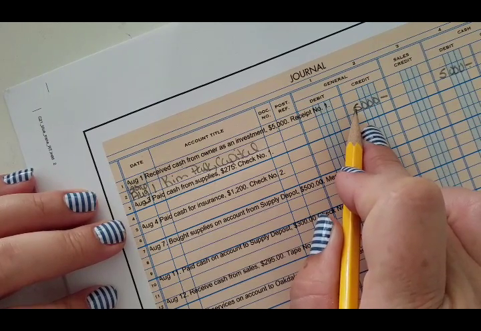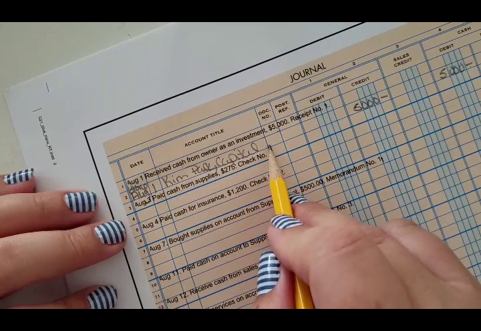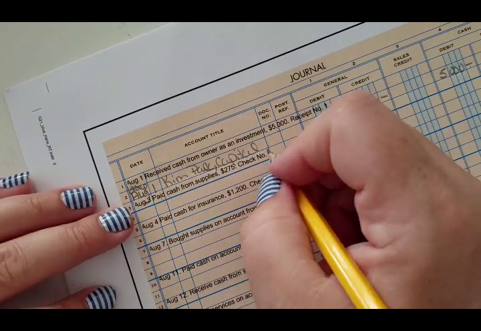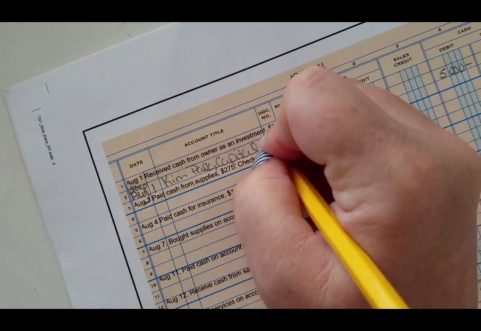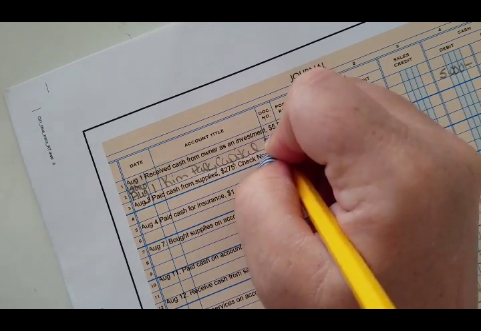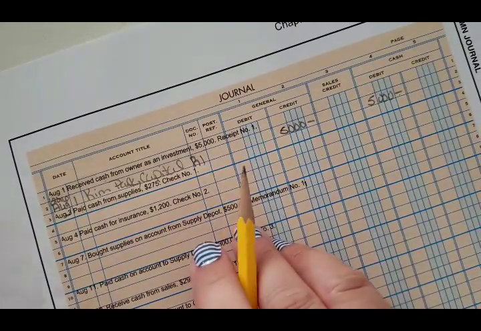My 4th step is I have to record the source document. That's going to go under document number. And where did this information come from? This was a receipt because we issued a receipt whenever we received the cash. So we're going to put in here R1. Receipt. The abbreviation is an R and it was receipt number 1. So R1. So that's that transaction.